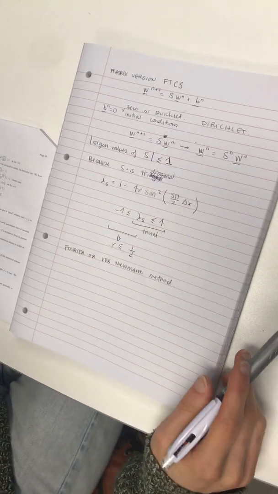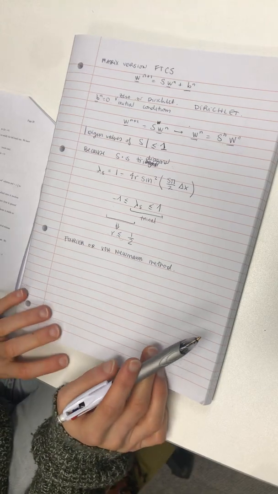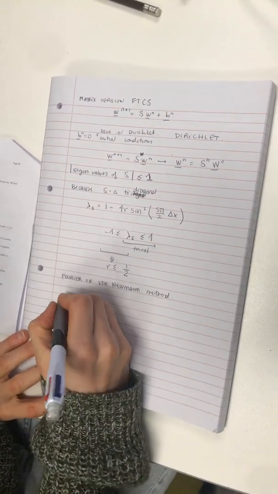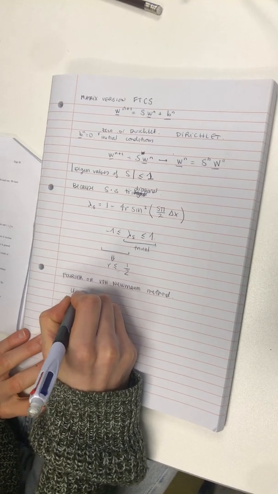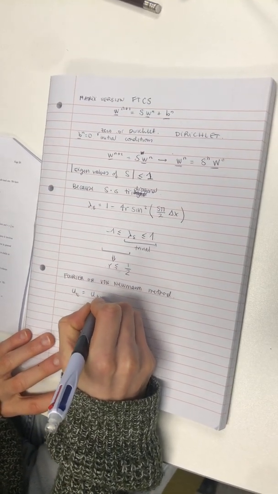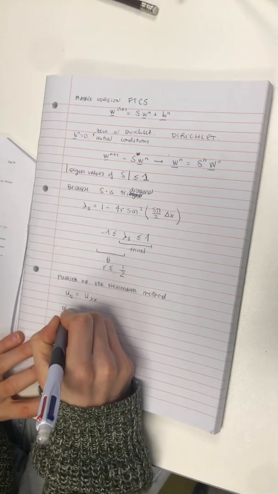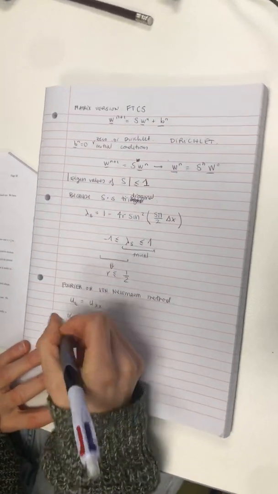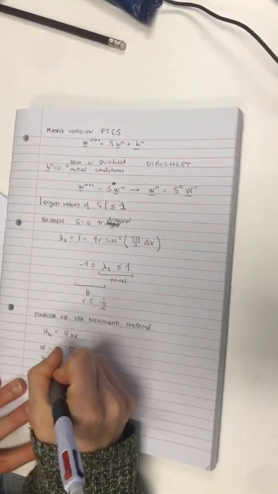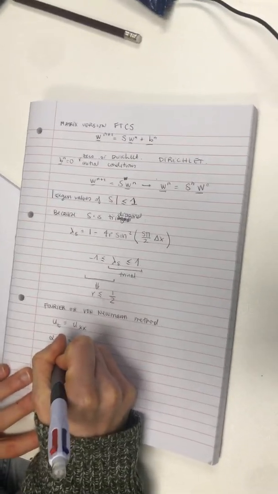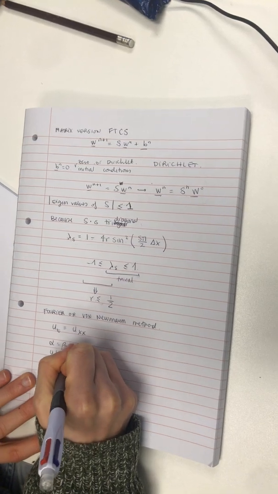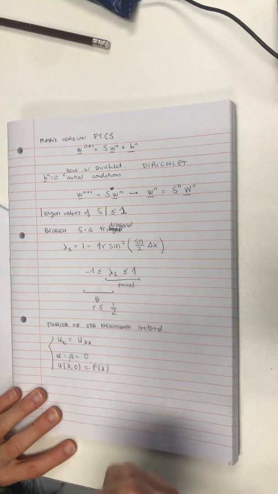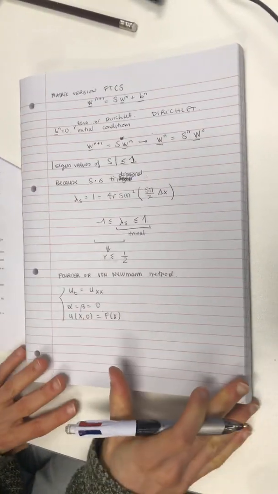Here we start with u_t equals u_xx, with alpha and beta equal to 0 because these are Dirichlet conditions, and the initial condition, which we call f. This is our system.